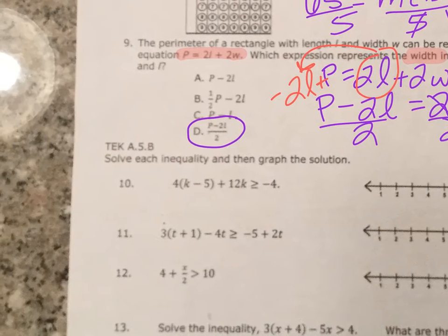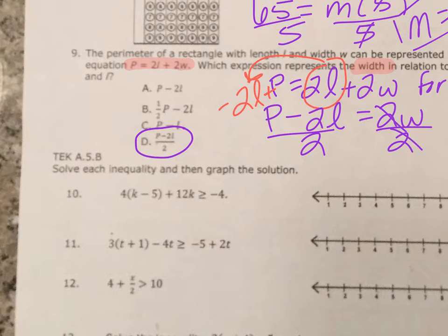There's room over here. Okay, so this can be further simplified because we know it's this, minus 2L over 2. You can split up that denominator. So those will cancel. So you may see this written as 1/2 the perimeter minus L. Those would be equivalent, just so you know.